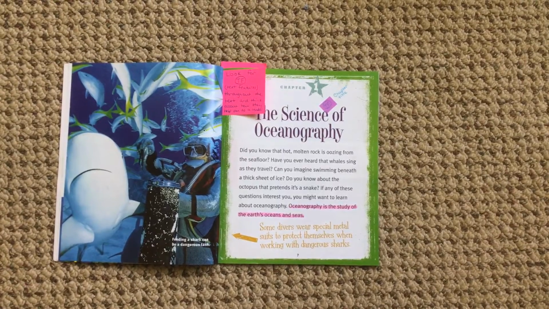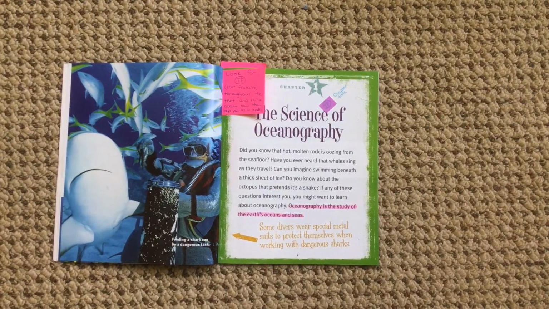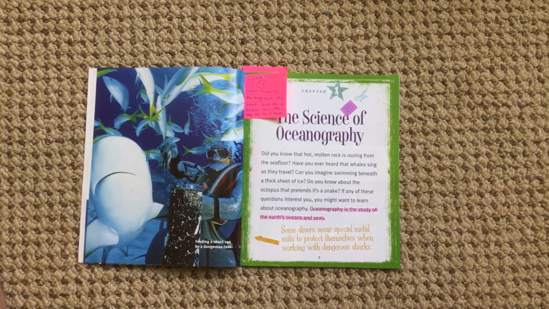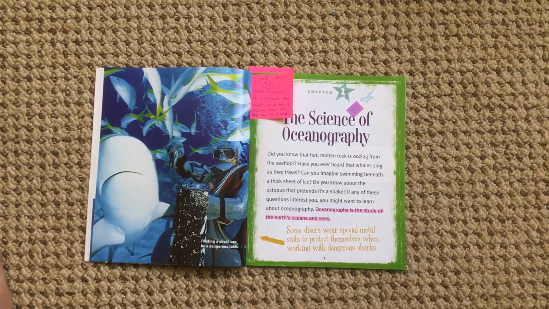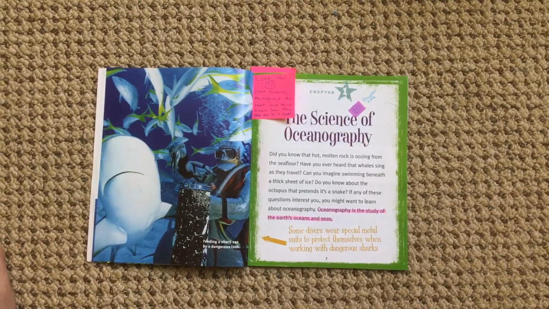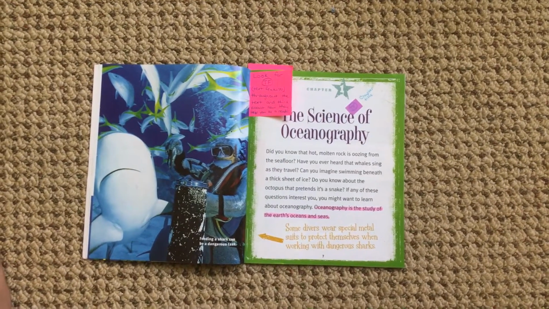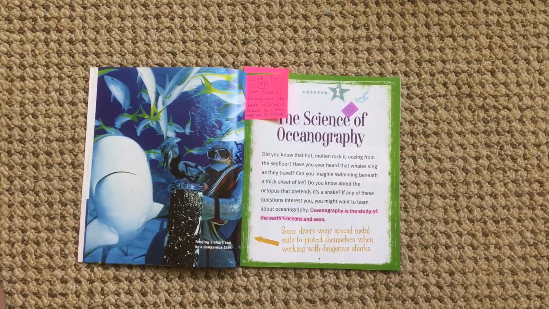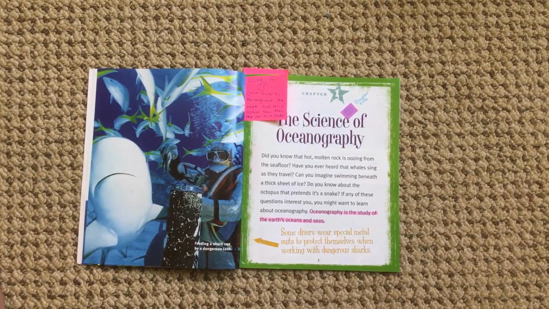Oceanography is the study of the Earth's oceans and seas. And if you look at this caption right here with this arrow pointing towards that person in the silver suit, it says, some divers wear special metal suits to protect themselves when working with dangerous sharks.